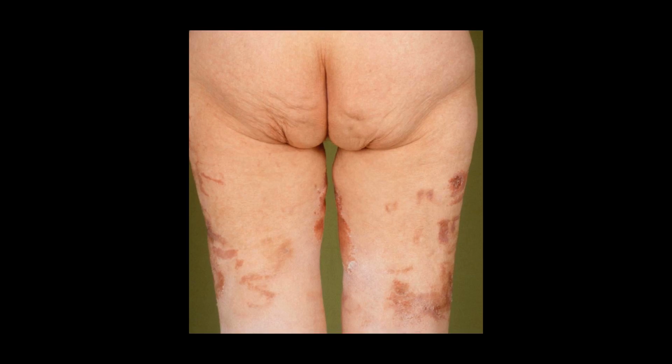Cause. The etiology of NME is unknown, although various mechanisms have been suggested. These include hyperglucagonemia, zinc deficiency, fatty acid deficiency, hyperaminoacidemia, and liver disease. The pathogenesis is also unknown.